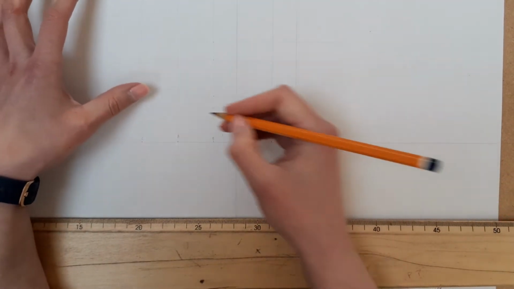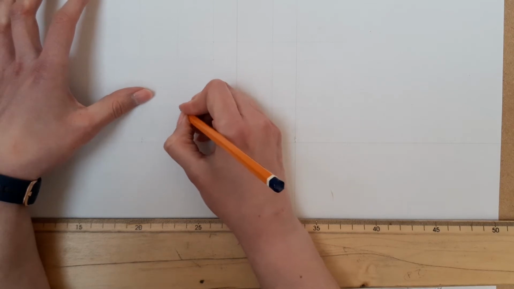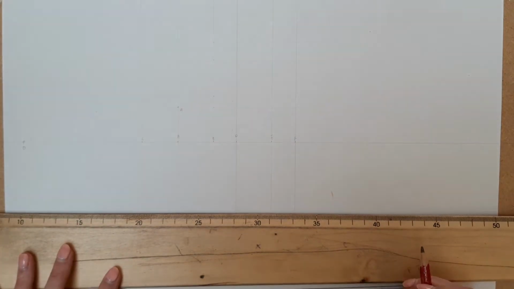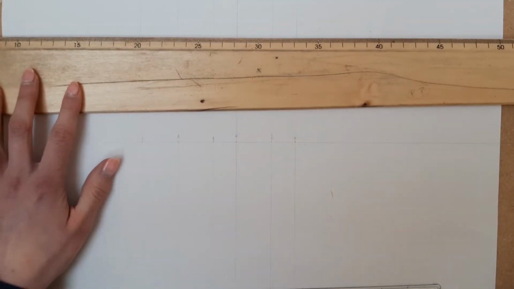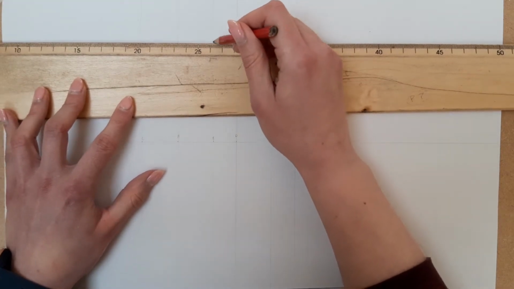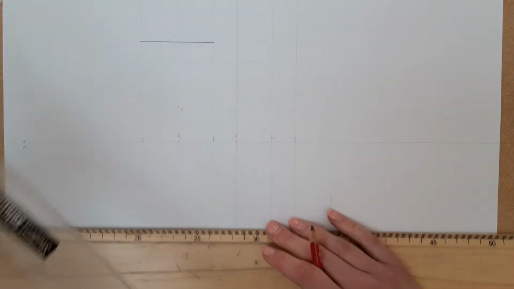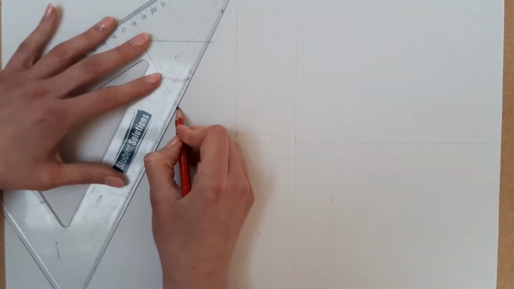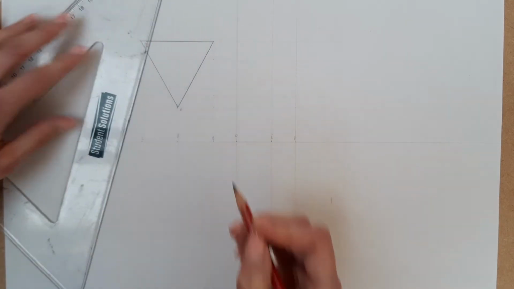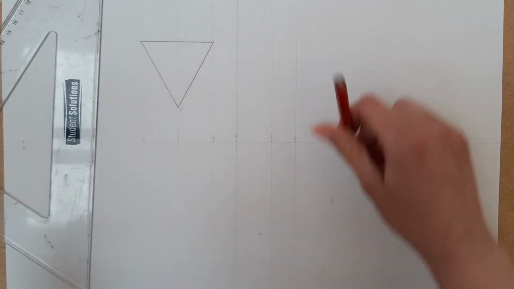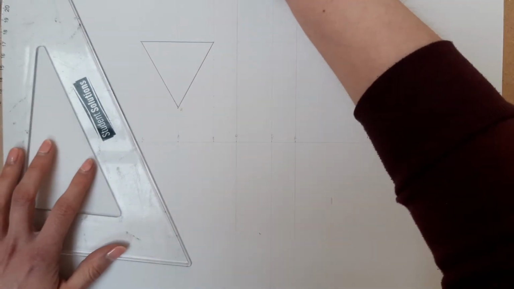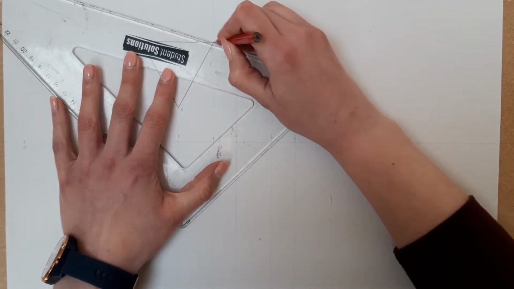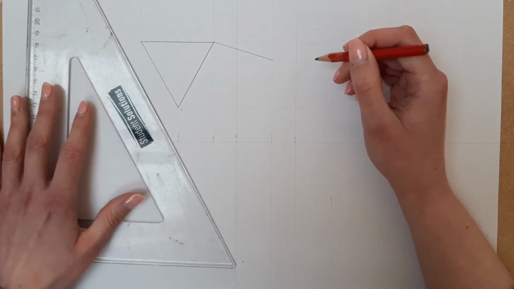So A is 40, B and C is 85, E is 70, D is 30.